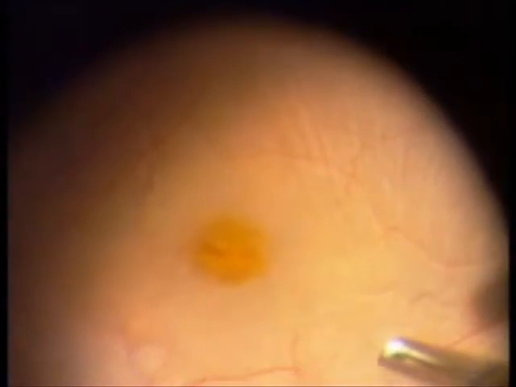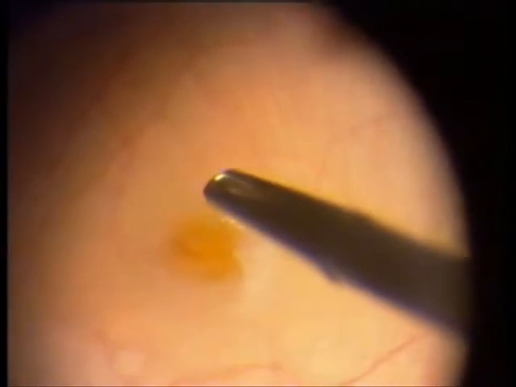And the final edge of the membrane comes through, and we can remove the whole membrane in toto.